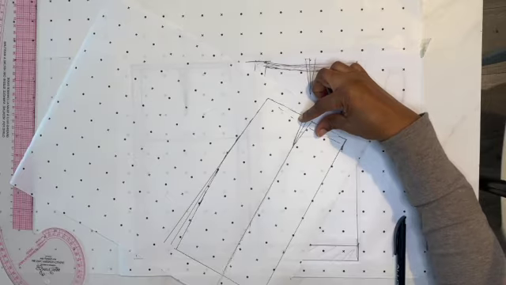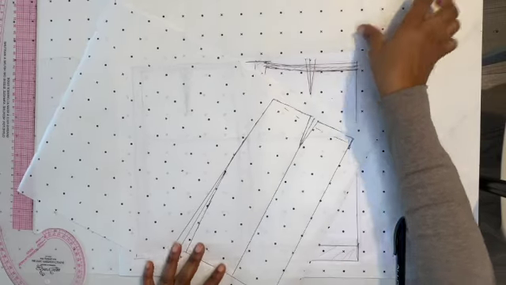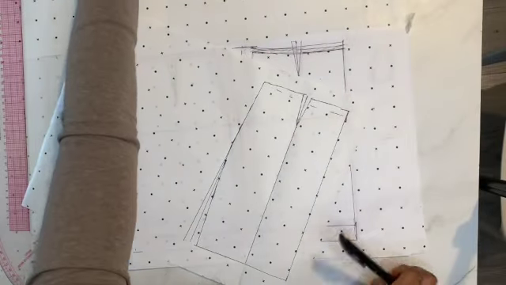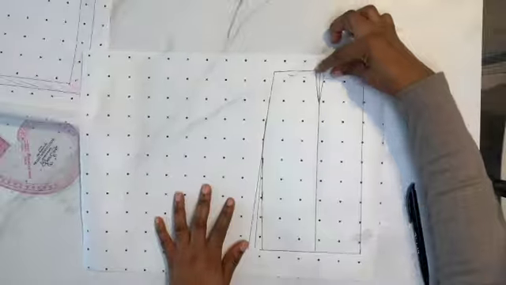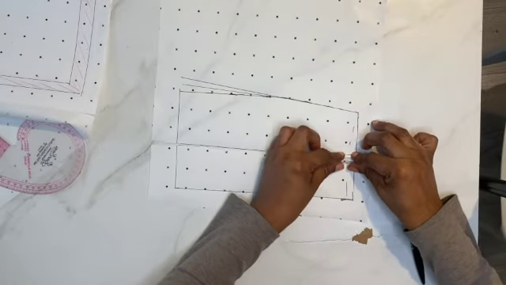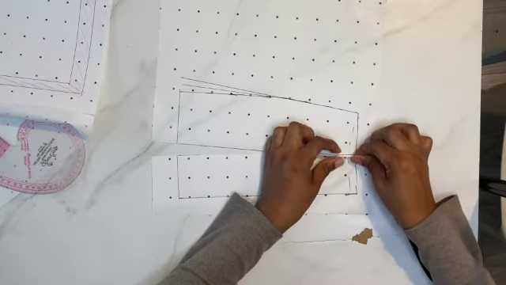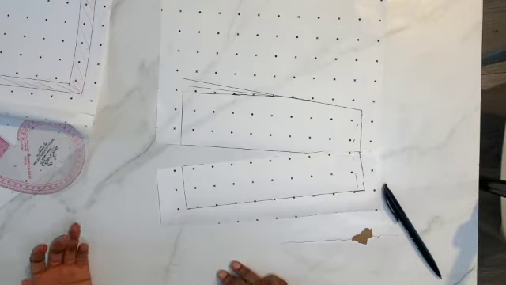The next thing I'm going to do, and you will see what happens immediately, is close this dart. Do you guys notice what happened?